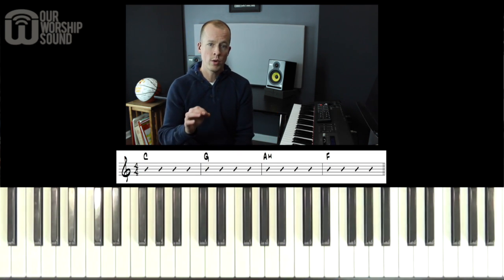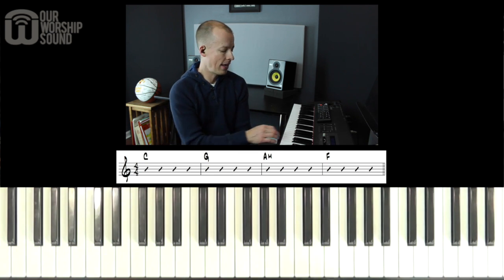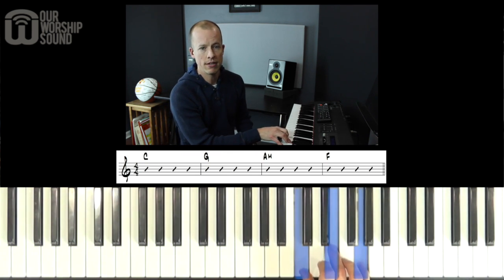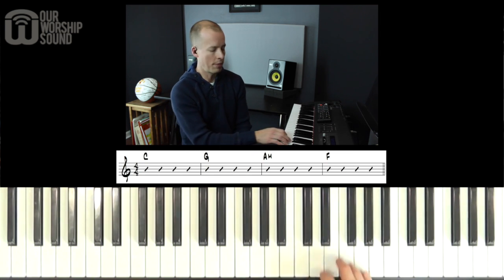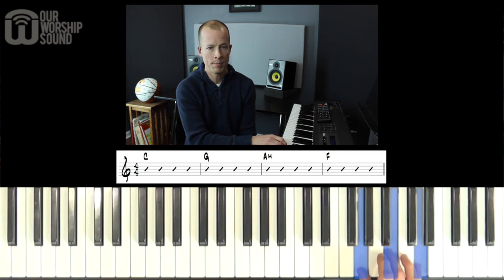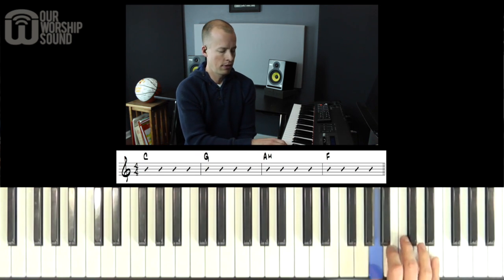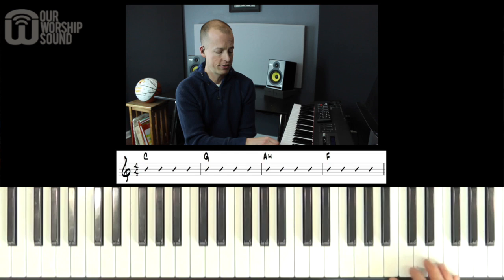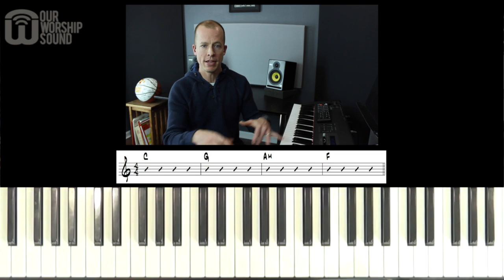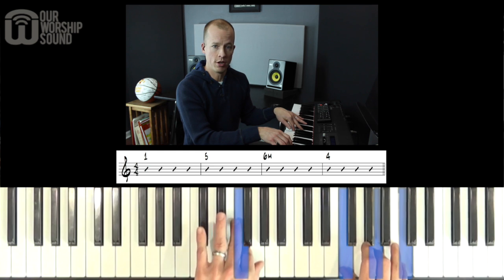Okay, number one, we can start to think of these chords not just in terms of their names, but in terms of a number. And by that, I mean the number of the scale note that they are built on. So when I play this C chord, I'm not just playing a random C chord, I'm playing the chord built off the first scale note of this scale. I'm not just playing a random G chord, but I'm playing the chord built off the fifth note of the scale. The A minor is built off the sixth note of the scale, and the F chord is built off the fourth note of the scale. So I'm not just playing a C, G, A minor, F progression. I'm playing a 1, 5, 6, 4 progression.